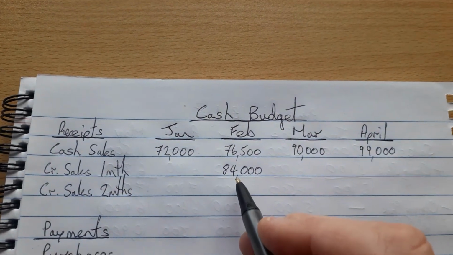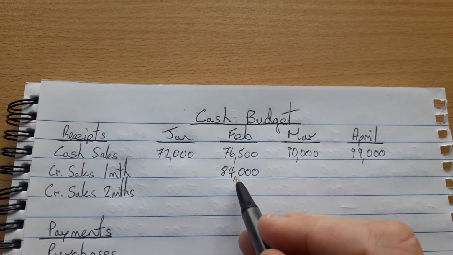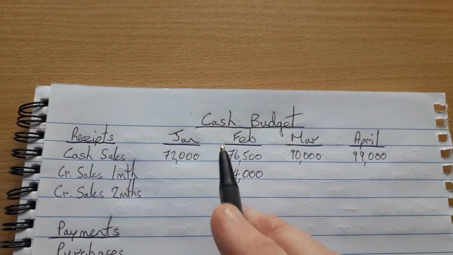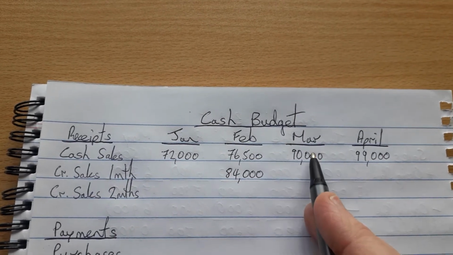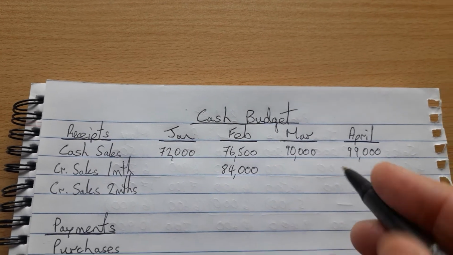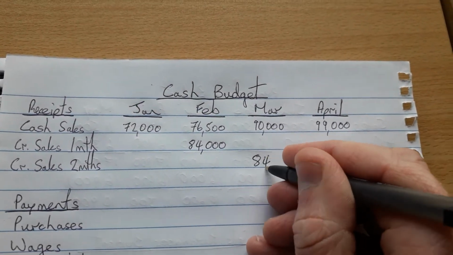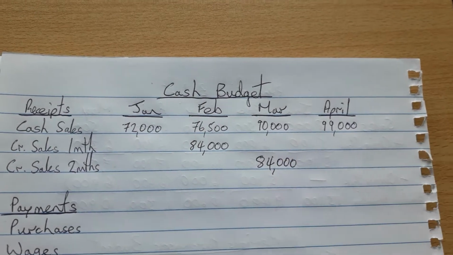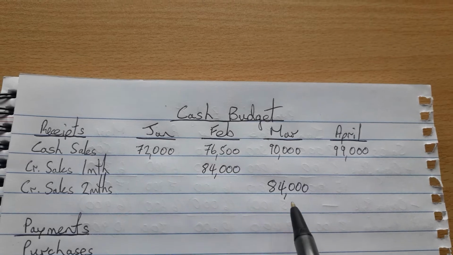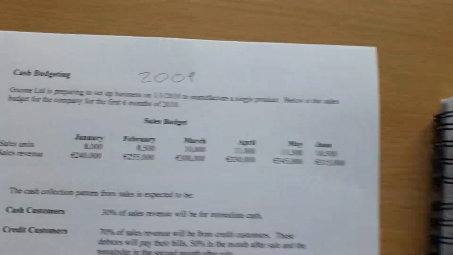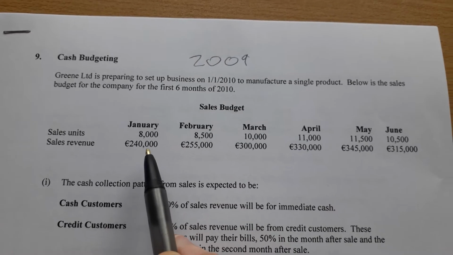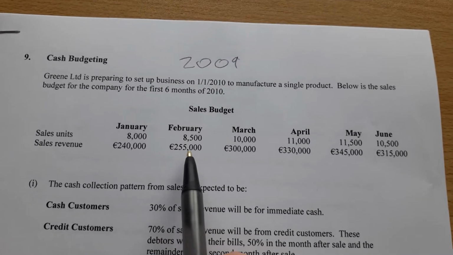The other half, the other 84,000, is going to be paid 2 months after those January sales are done. So 2 months after January is March, and we enter it in the March column, and in the 2 months line, that other 84,000 will be paid. So in total, if we added the 3 of these figures together, they should give us the total 240,000 of the sales from January. Okay, so same for February.